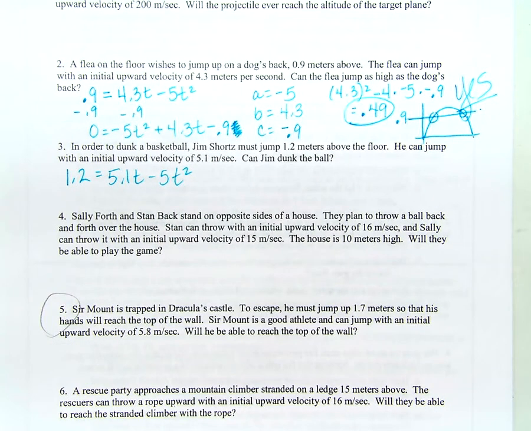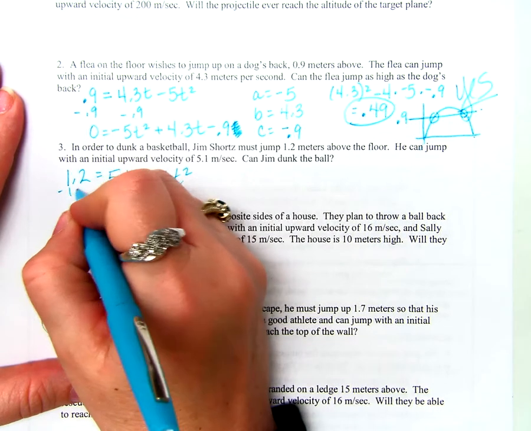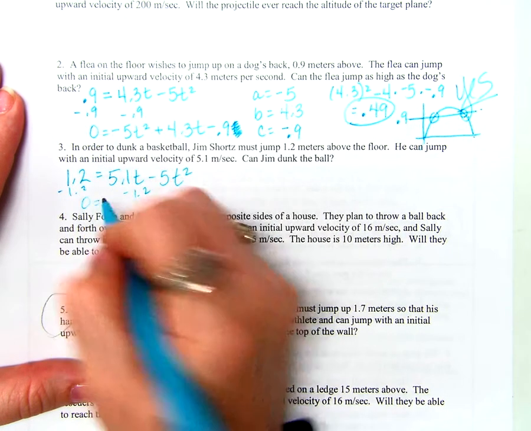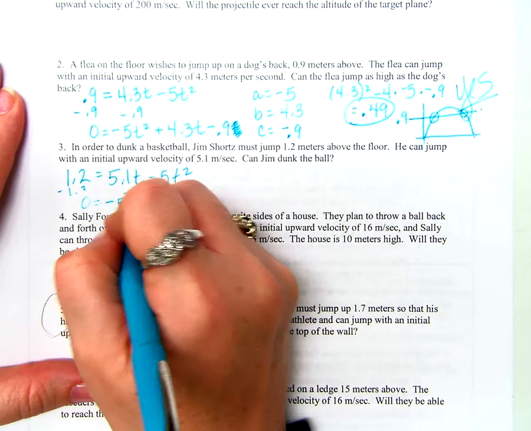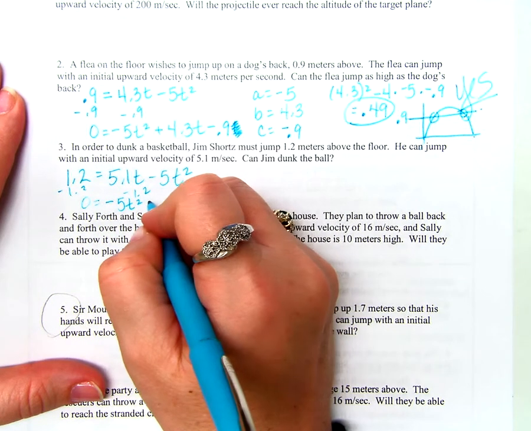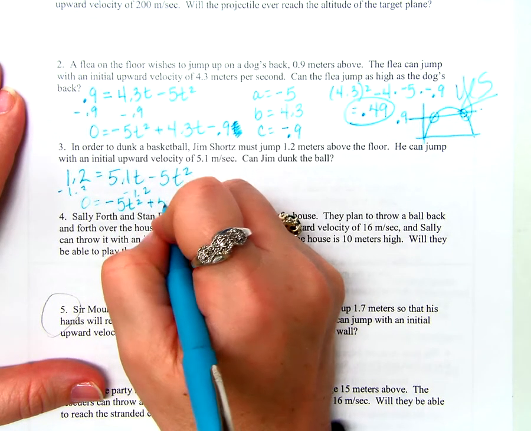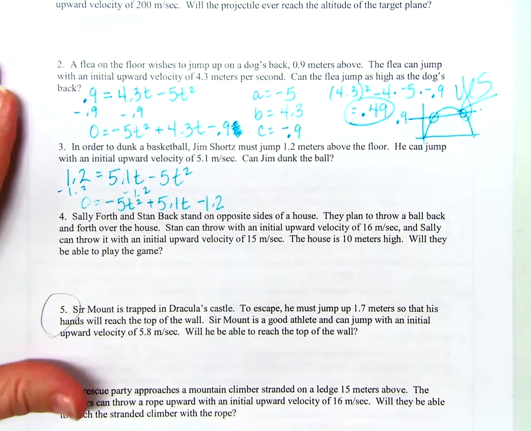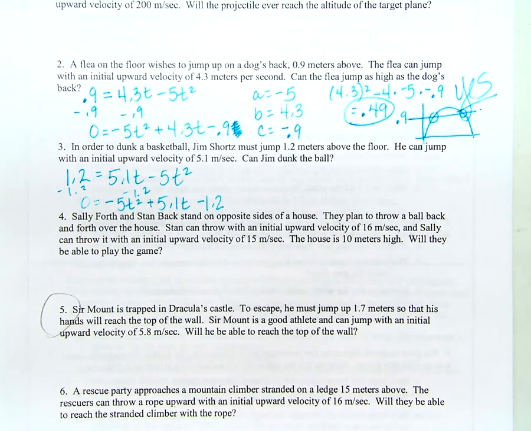So what do I want to do? Equal it to 0 minus 1.2. So I get 0 equals negative 5t squared plus 5.1t minus 1.2. And I'm not going to put a t there this time.